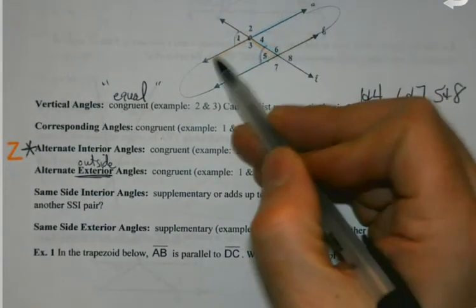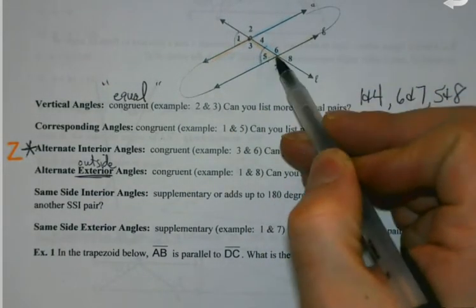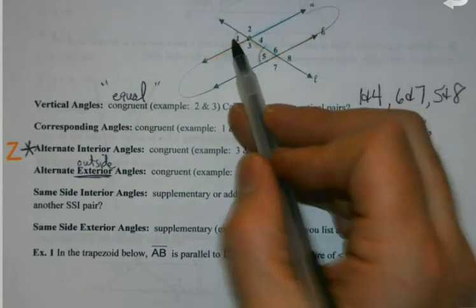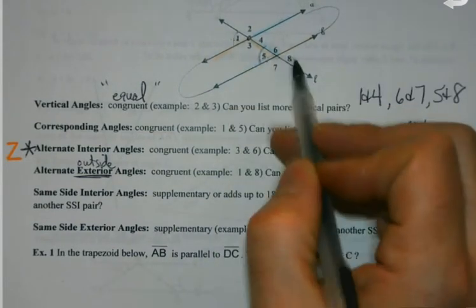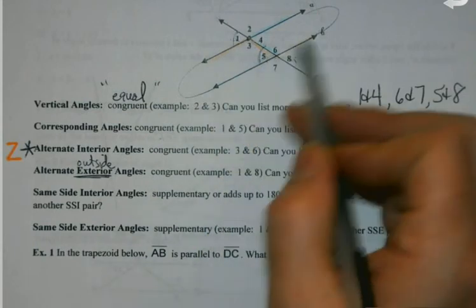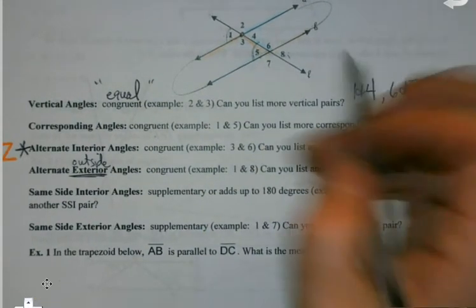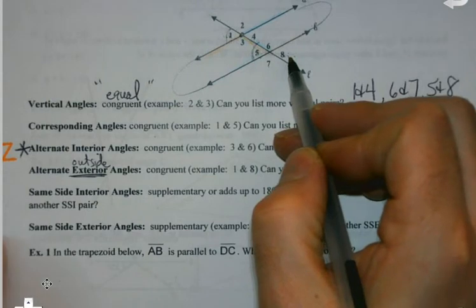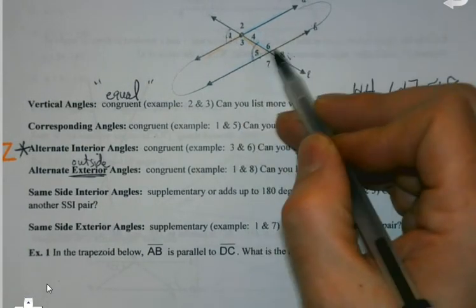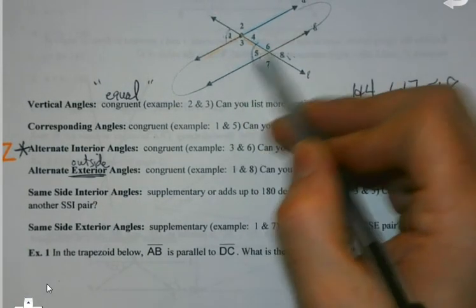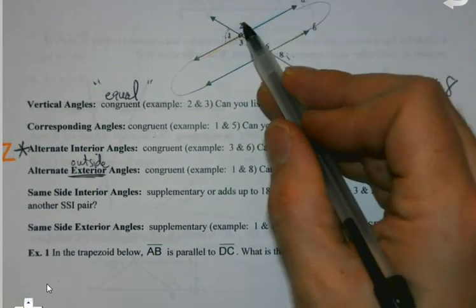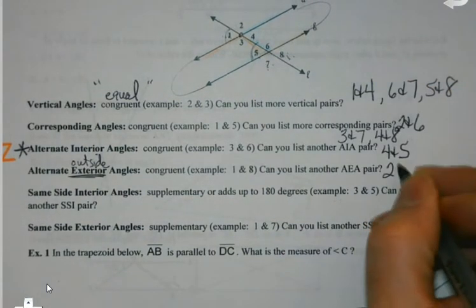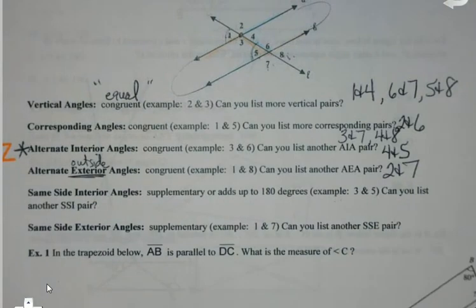So you notice here with 1 and 8, where I had my little orange shading before, 1 and 8 are the two angles on the outside of that. I had 3 and 6 as my alternate interior, and now I have 1 and 8 outside. If I do the same thing with my other pair, 4 and 5, we check out the angles that are just outside of that, which would end up being 2 and 7.